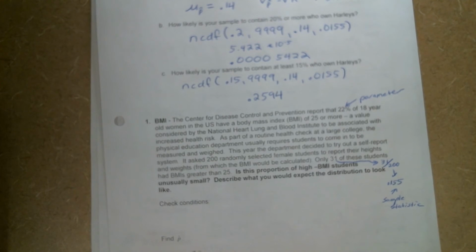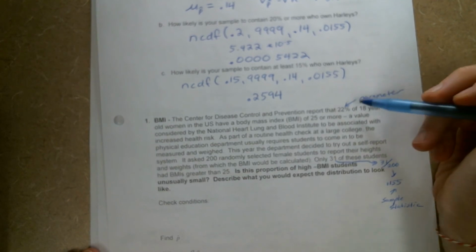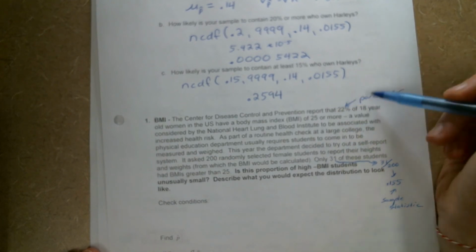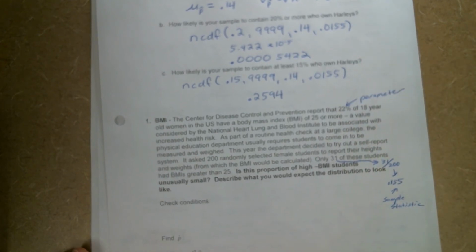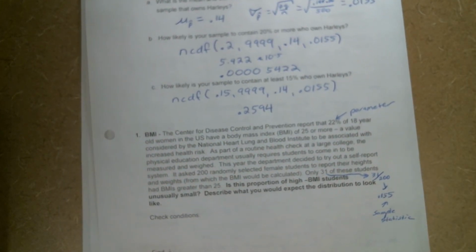So we want to find out how unusual is this? What were the odds of getting a sample where it was 15% with a high BMI, given that the US population has 22% of people with a higher BMI? All right. So if we want to make this estimate, we want to be able to use these formulas. We want to be able to use the normal distribution. So we need to check our conditions.